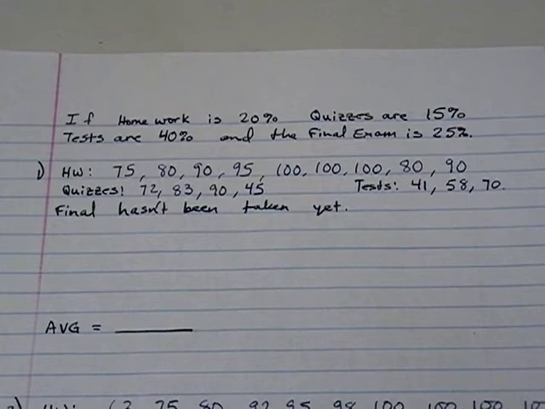Hello and welcome back. Today, one of my biggest irritations, one of the things that drives me crazy, is when people are in a math class and they don't understand how their average is calculated. They don't understand weighted averages, and your teacher's a math instructor, so they do understand weighted averages. And so what I've done is just kind of given two examples here.